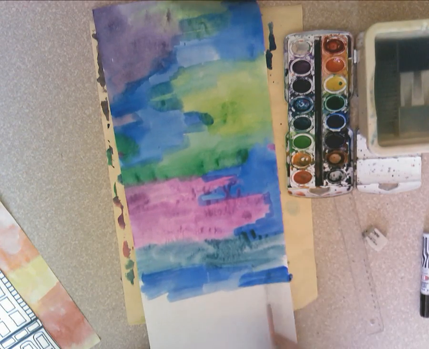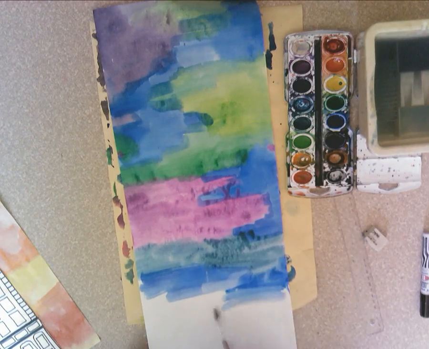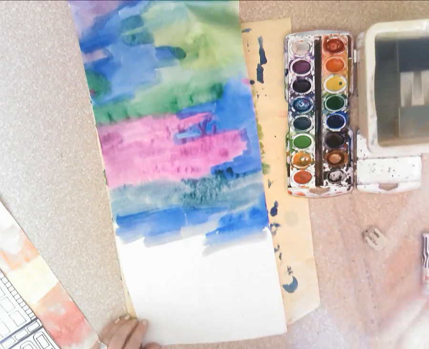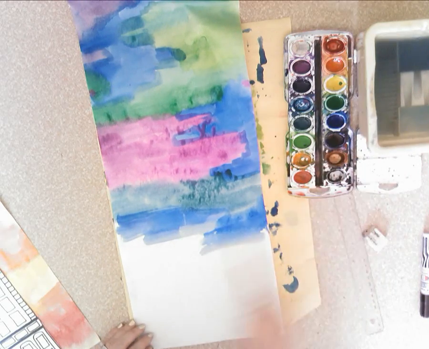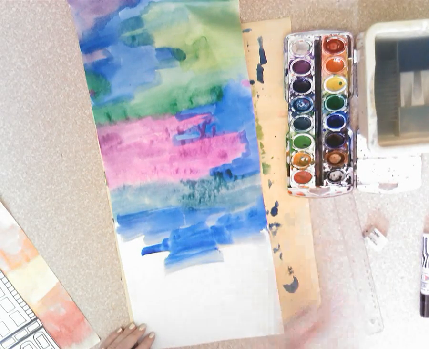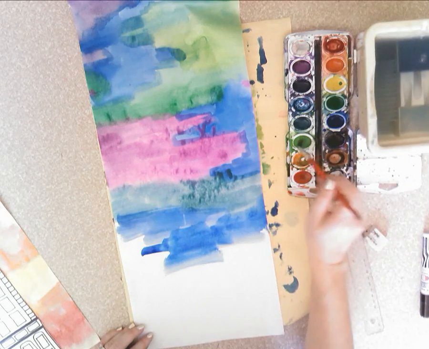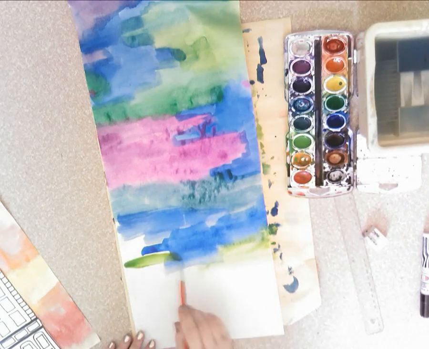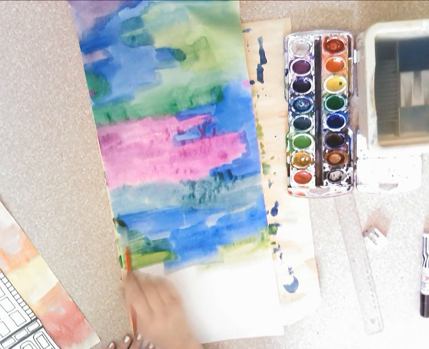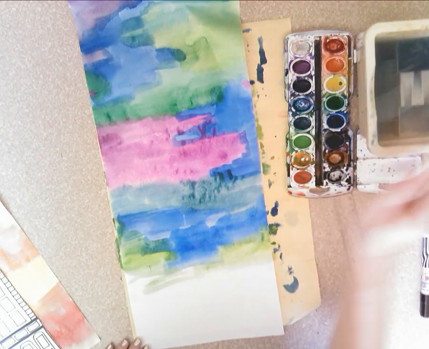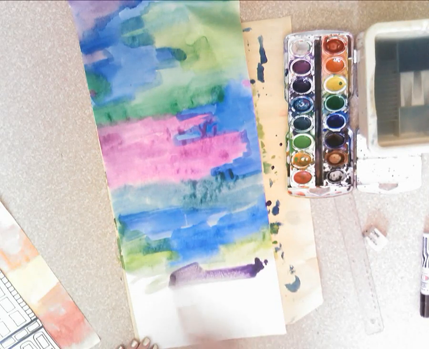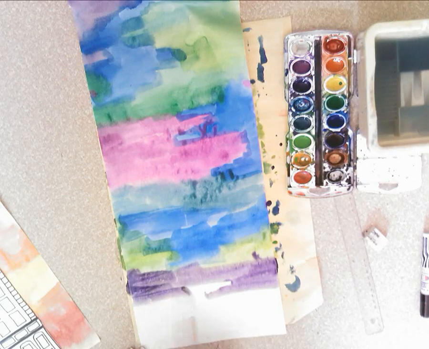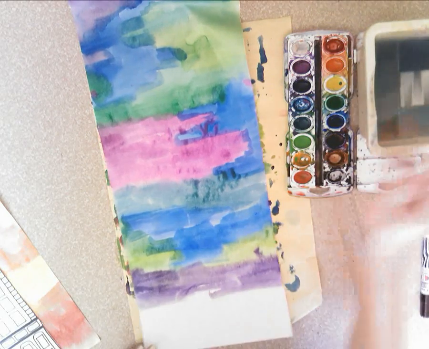Maybe add some more blue down here. All right, so again, I don't think your paper's going to be nearly this big. I think I'll give you slightly smaller paper so it's not so uncomfortable to paint and try to keep on the brown paper. All right. Almost finished. Sorry. Thank you for waiting. Lots of water, not a lot of paint.